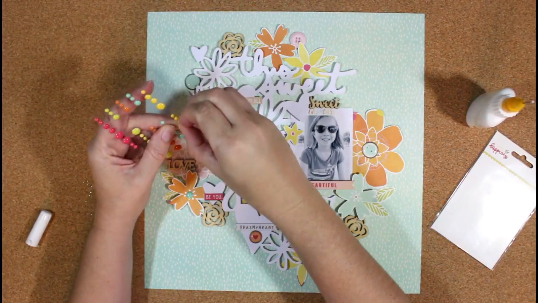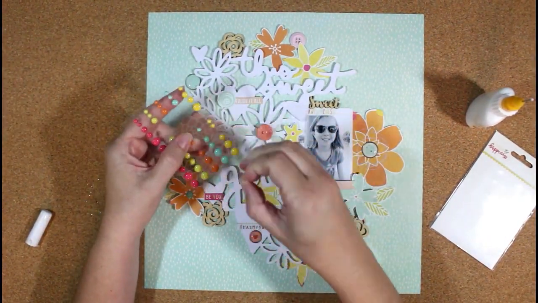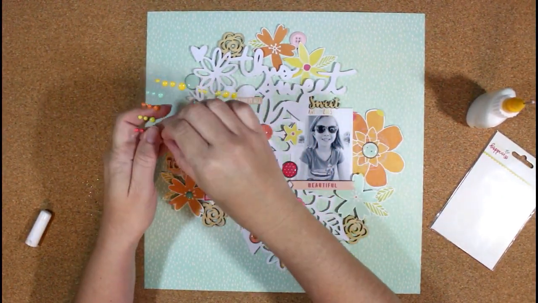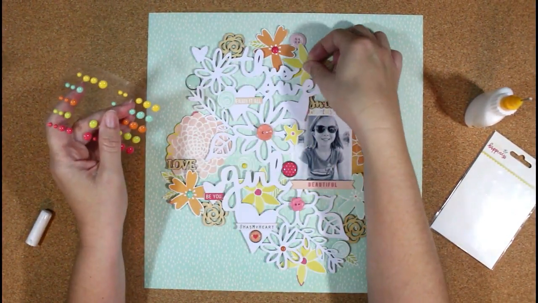And then I'm just going to add some of the enamel dots, and I'll be finishing up here in just a second, and you'll see my full layout and close-ups at the end.